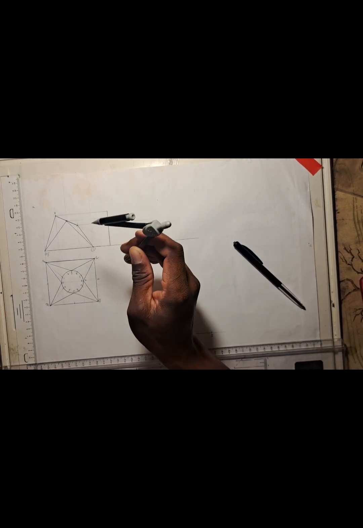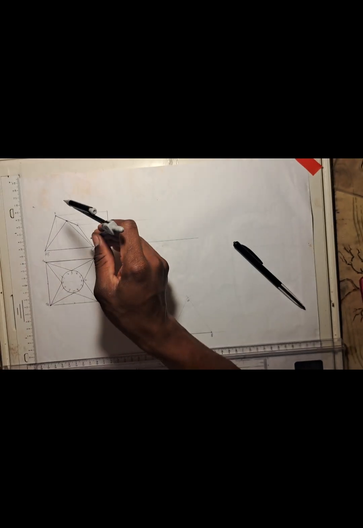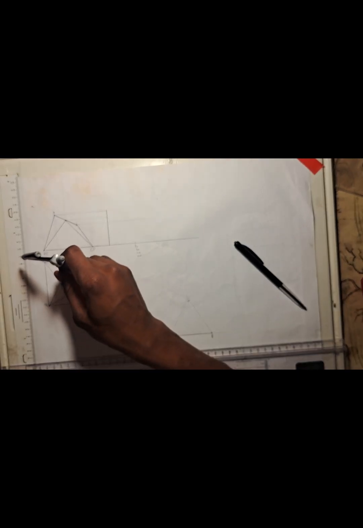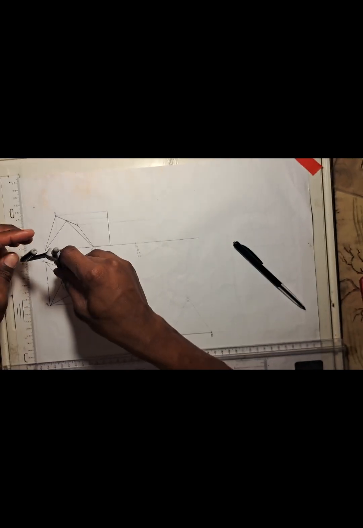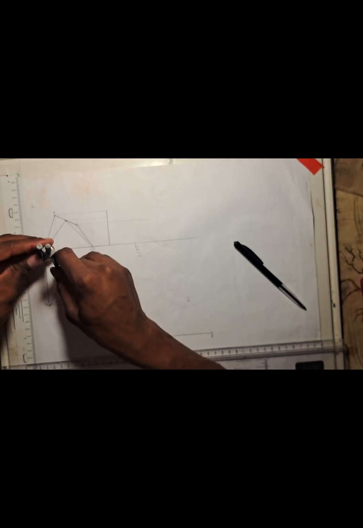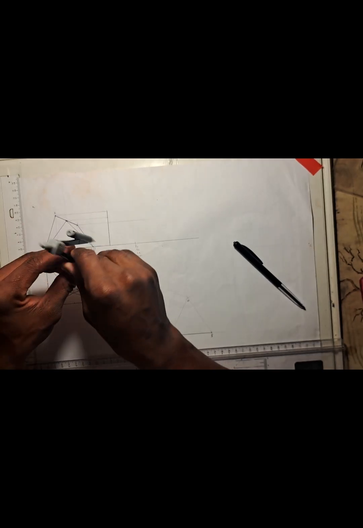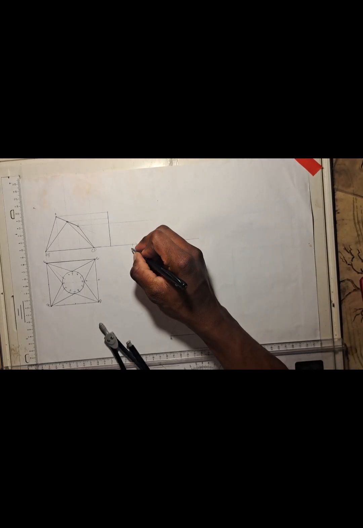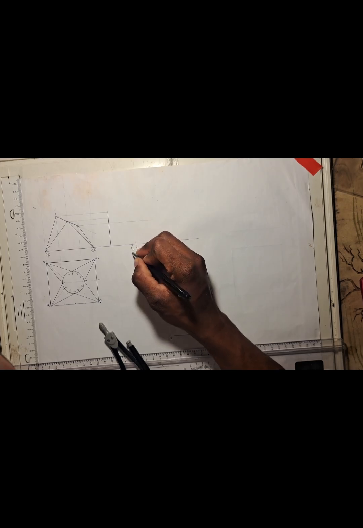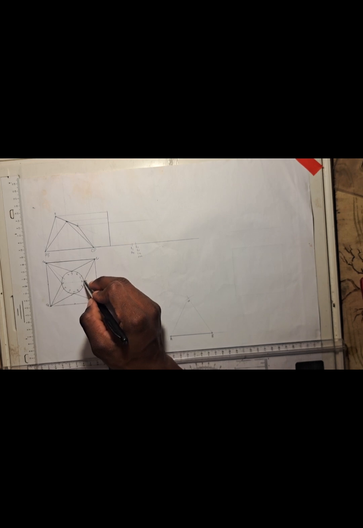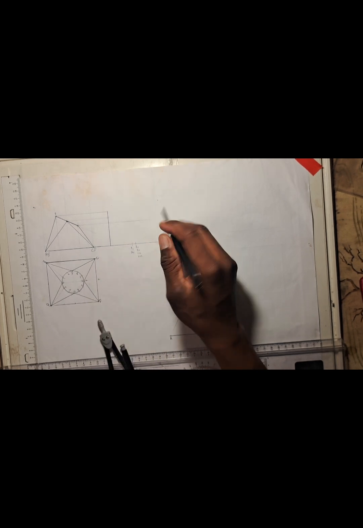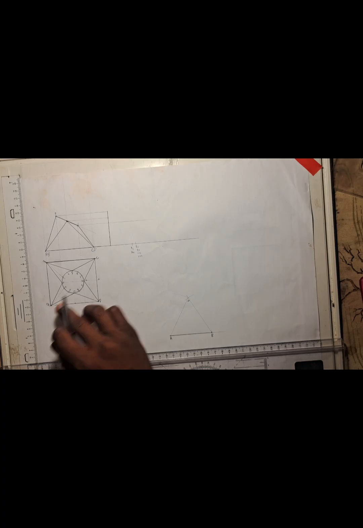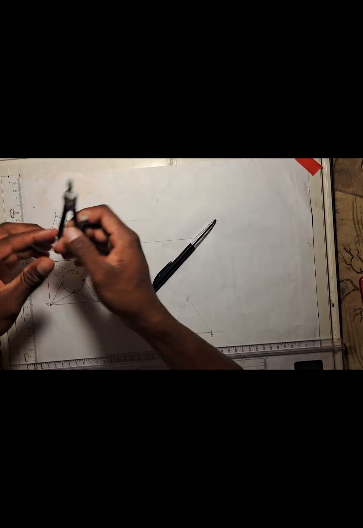To get B1, you're gonna come here and mark your B1. Let's say this is B1. It's the same as A11. Yeah, B1 and A11, they are the same. Let me check this one.